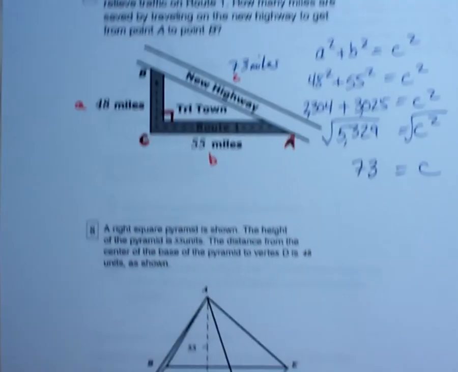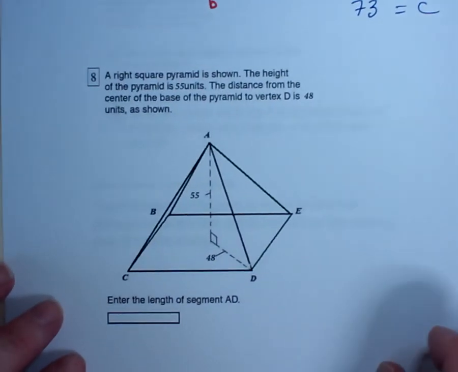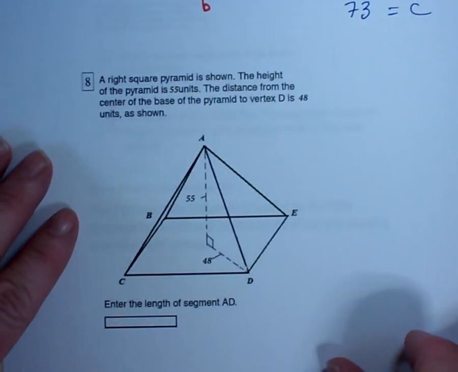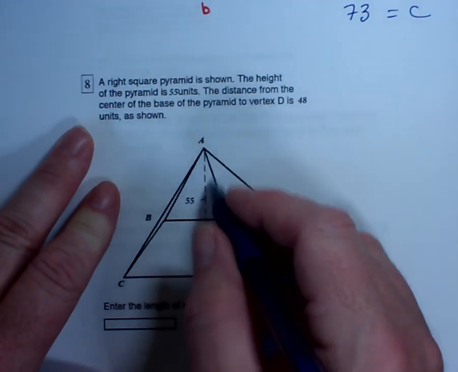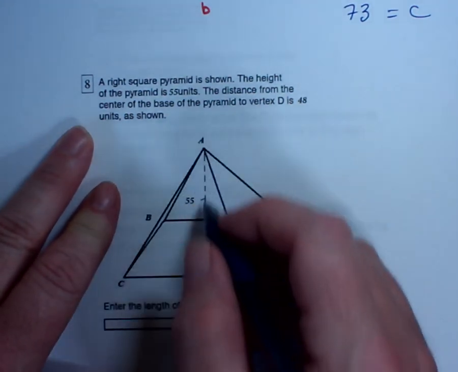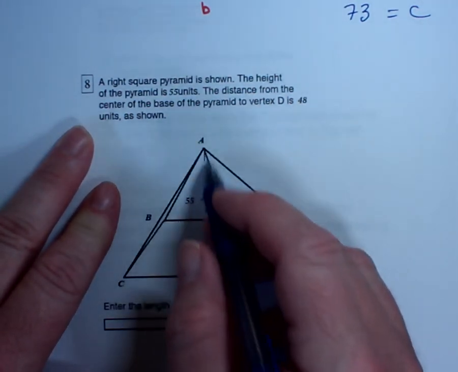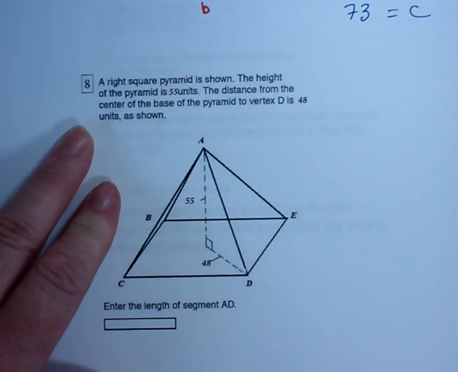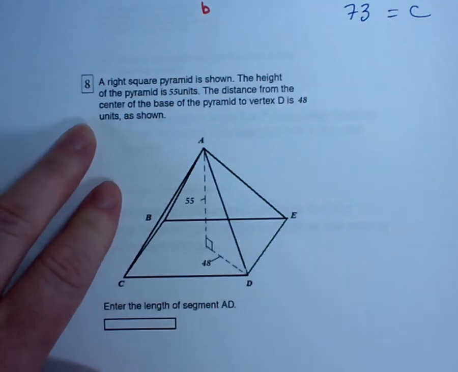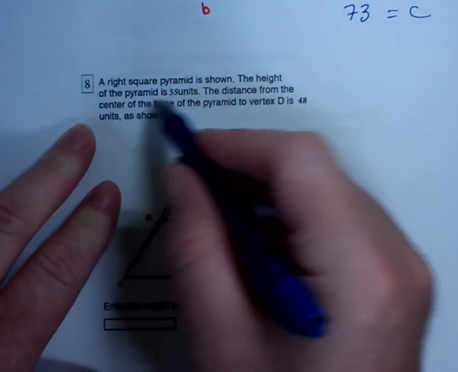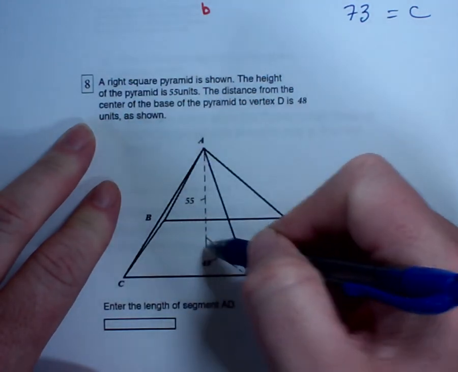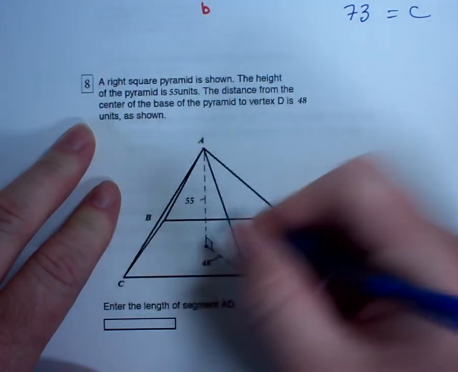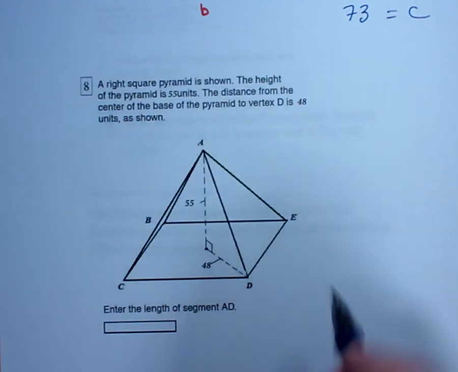Okay, problem number 8. A right square pyramid is shown. Okay, so we have a little different drawing here, where you have to think about where the right angle is formed on this pyramid. It gives you the height of the pyramid is 55. The distance from the center to the base here is 48 units.